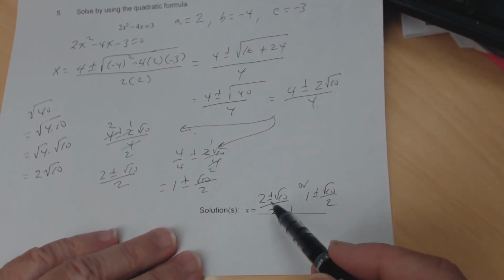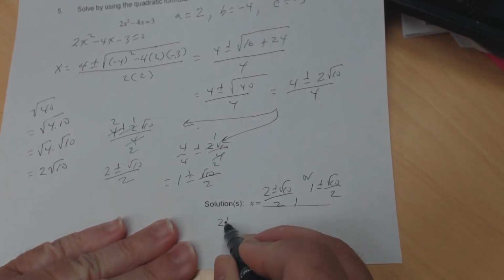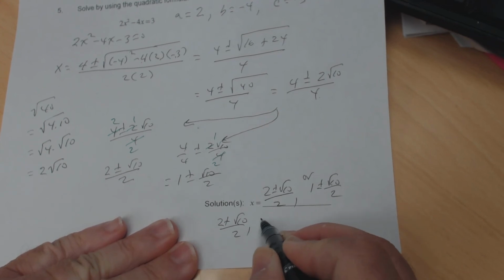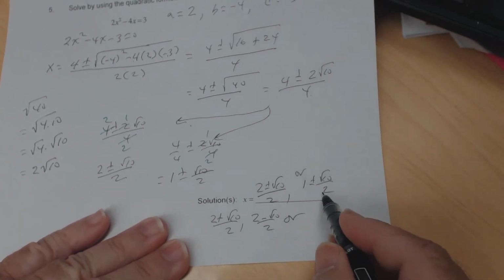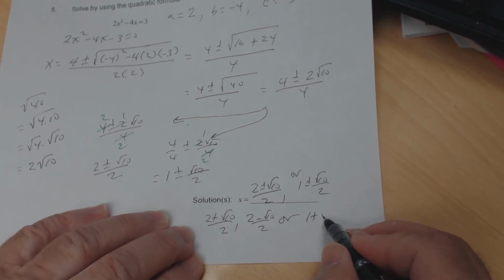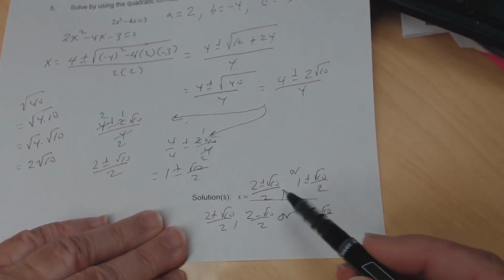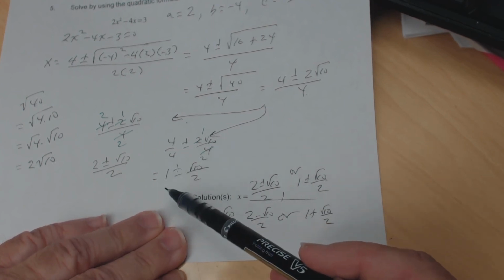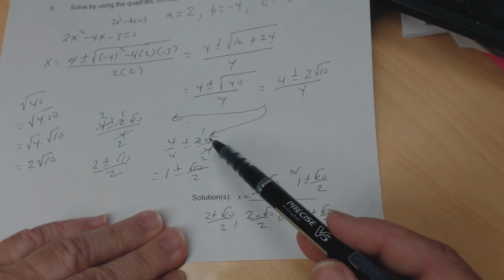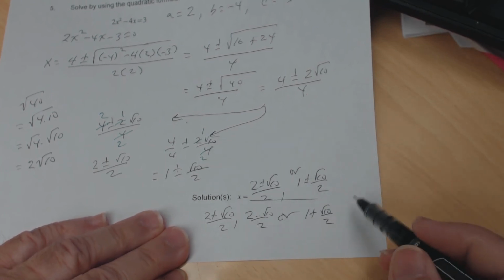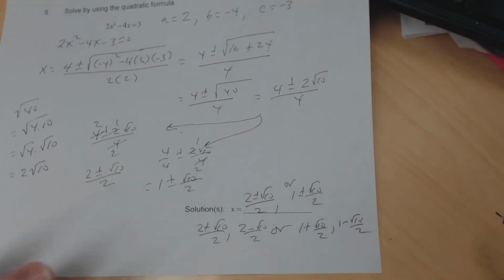And then the other way you can do it is, see this right here, you can write as 2 separate solutions if you want to. So it'd be 2 plus the square root of 10 over 2, comma, 2 minus the square root of 10 over 2. Or you can use this one, 1 plus the square root of 10 over 2. Just make sure that 1 is not being divided by 2, because remember 4 over 4 is 1. So the only part that's being divided by 2 is this one right here, comma, and then 1 minus the square root of 10 divided by 2.